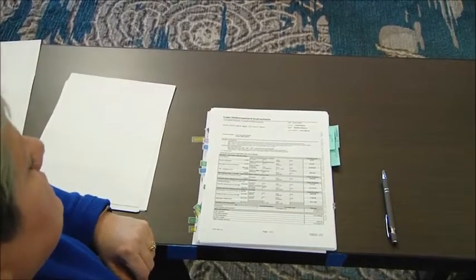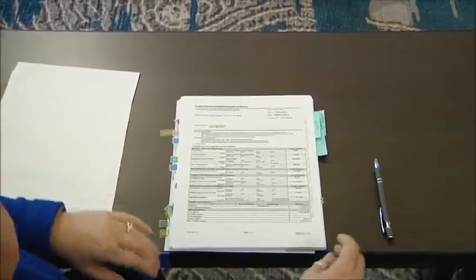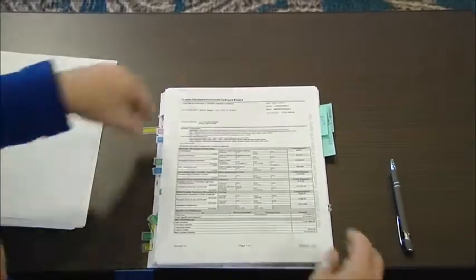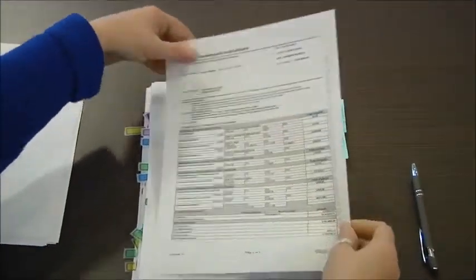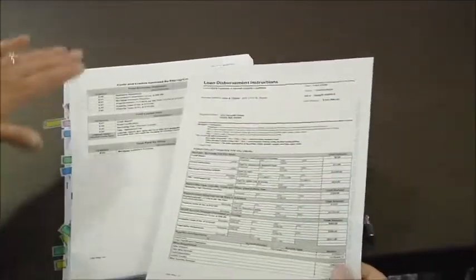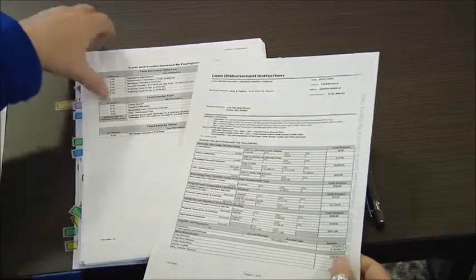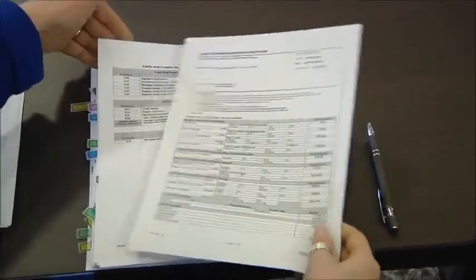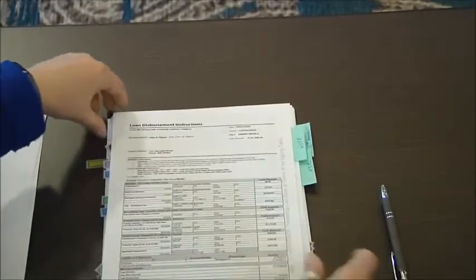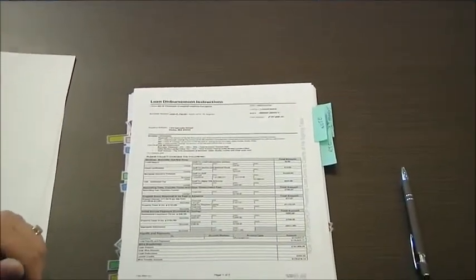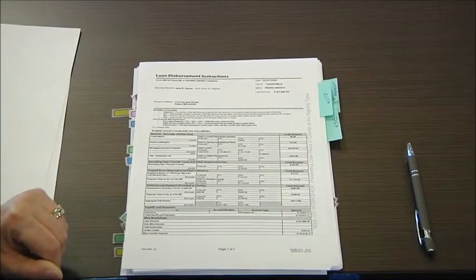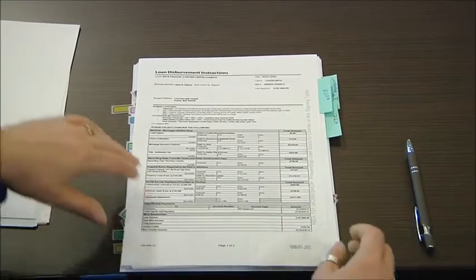This is the loan disbursement instructions. These are instructions for your lender. It's a 2-page document. But you will have gone through this at home, so you could see whether it has a signature for the borrower to acknowledge. Sometimes it will, sometimes not. This one doesn't. You can say it with me if you want. This is the loan disbursement instructions. It's a 2-page document, and there's nothing for us to sign here.